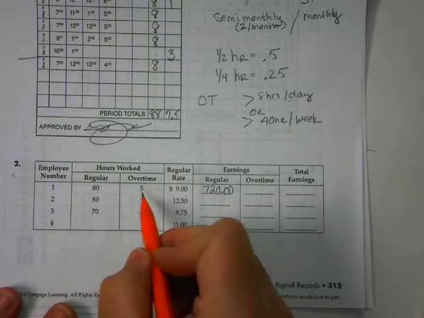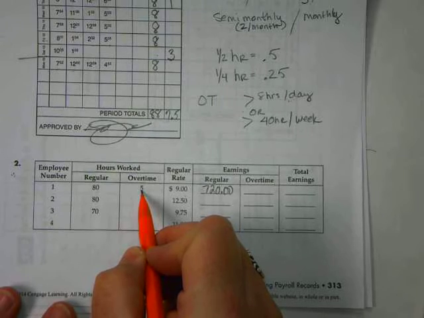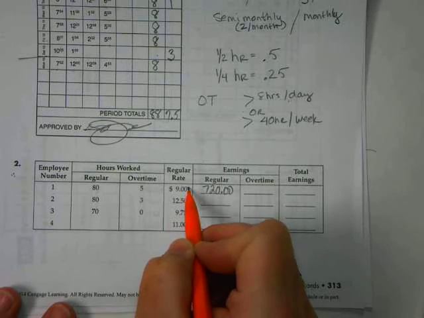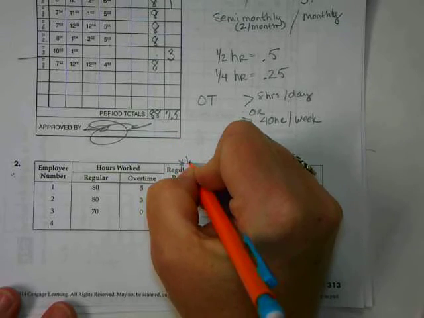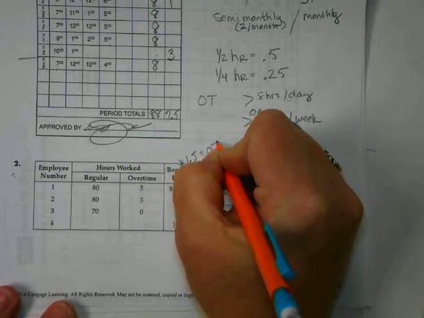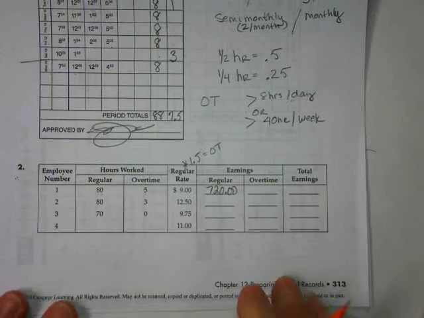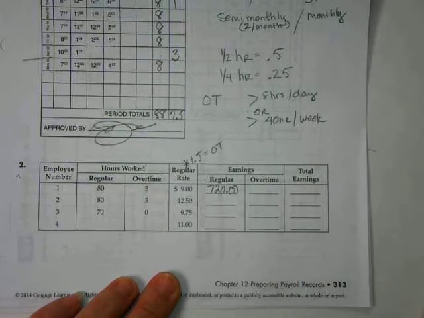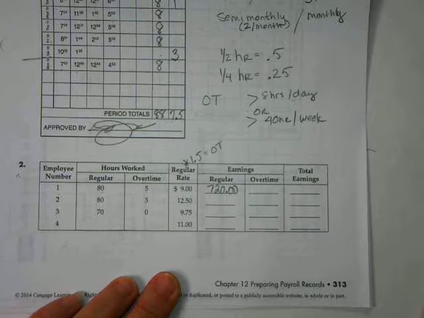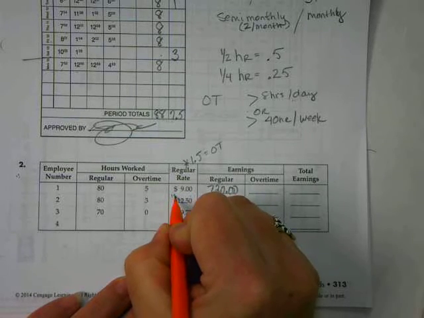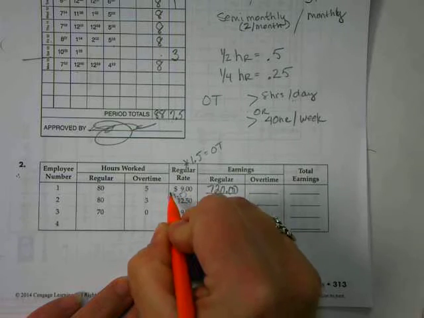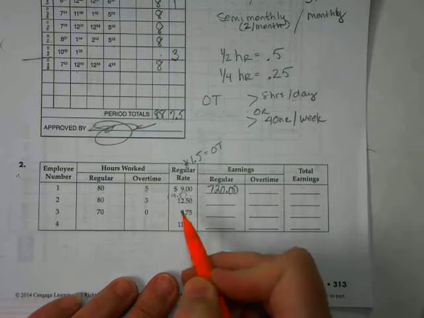Okay. Now they worked 5 hours overtime, so they get time and a half. To get overtime, we're going to take the regular rate times 1.5 equals the overtime rate. So $9 times 1.5 is 13.5. We'll make a little note in here: 13.5 is the overtime rate.